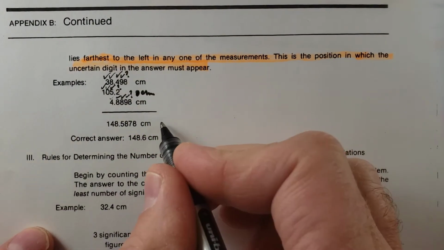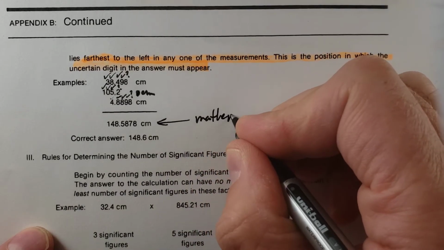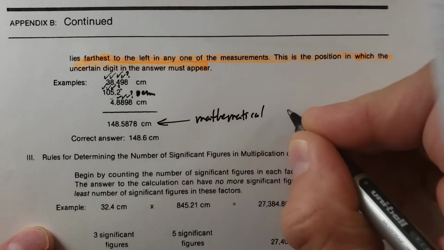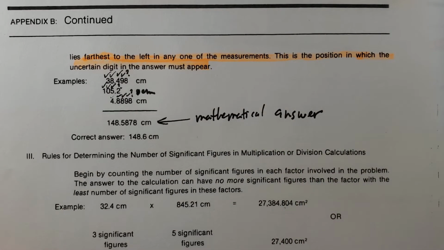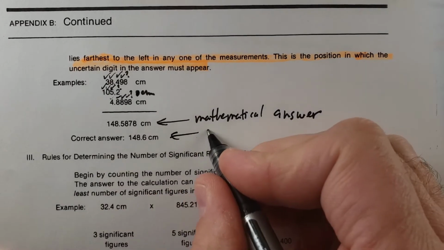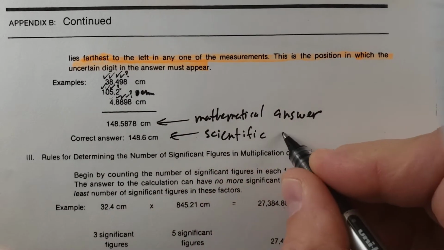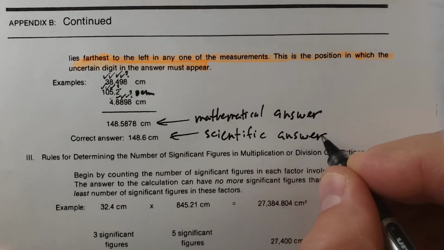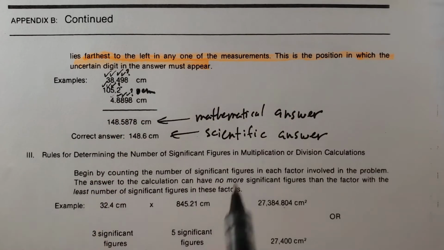If we were just to add them all up, we would get what I like to refer to as the mathematical answer. To get the scientific answer, we would have to figure out how to round this off. So you can think of it as the one that lies furthest to the left.